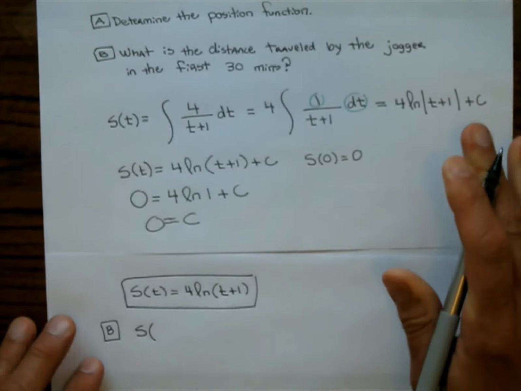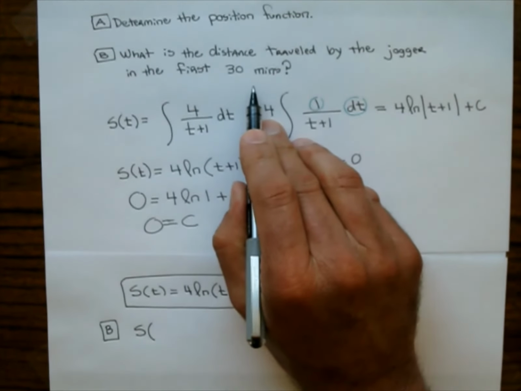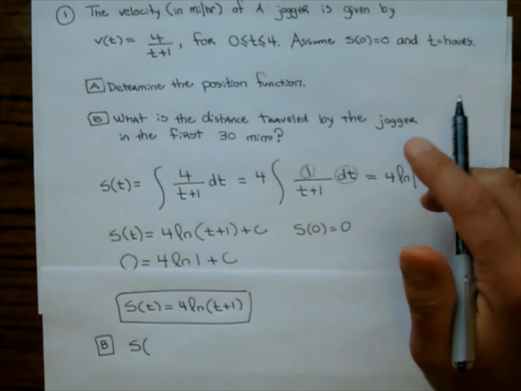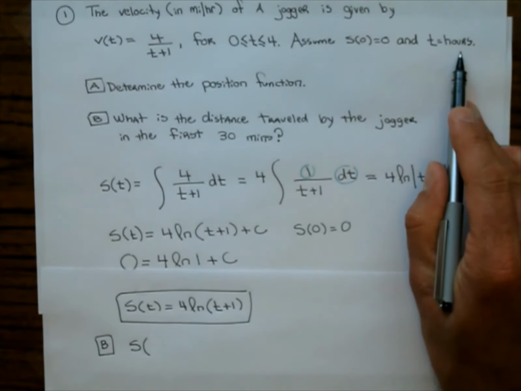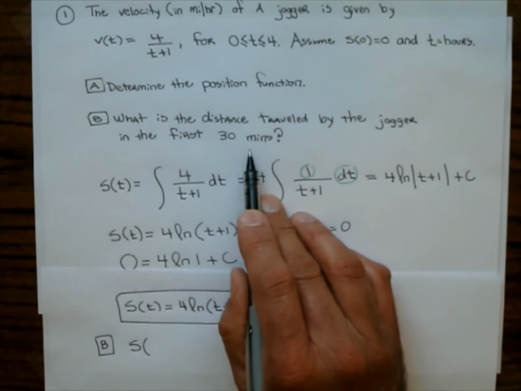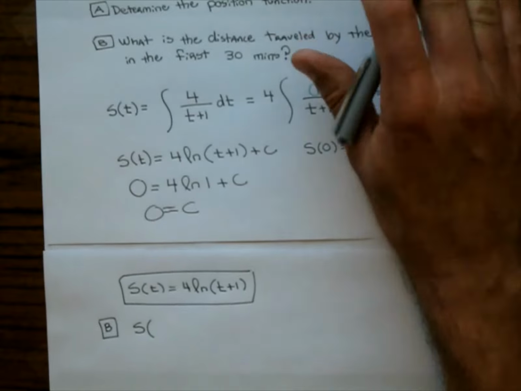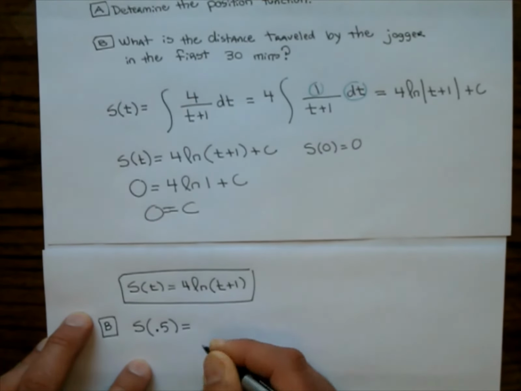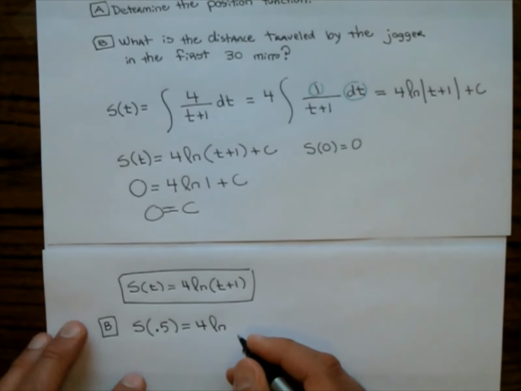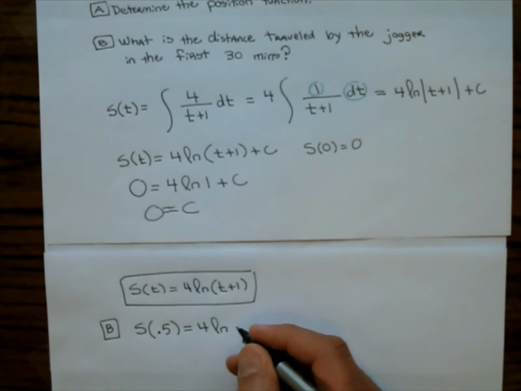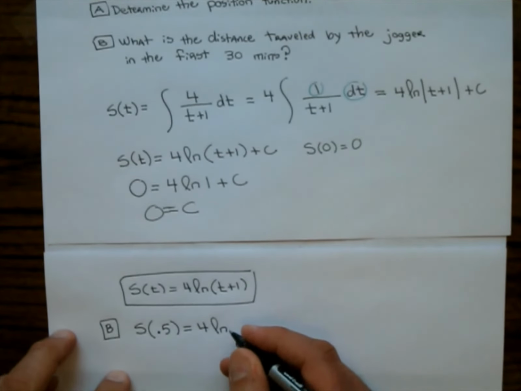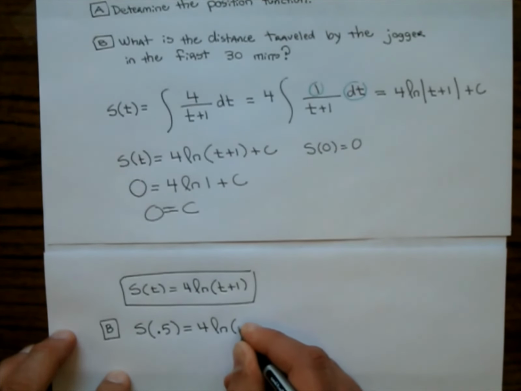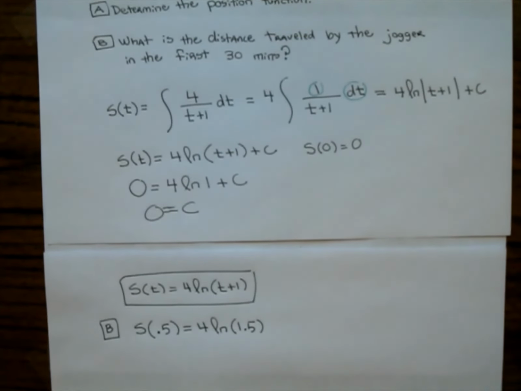So what I'm going to do is just plug in. Now a lot of people would say, hey, we'll just plug 30 into there. Remember that t is measured in hours. So we're not going to put 30 in there, but we're going to put 0.5. So s of 0.5 equals 4 times the ln of 0.5 plus 1, which is the ln of 1.5.